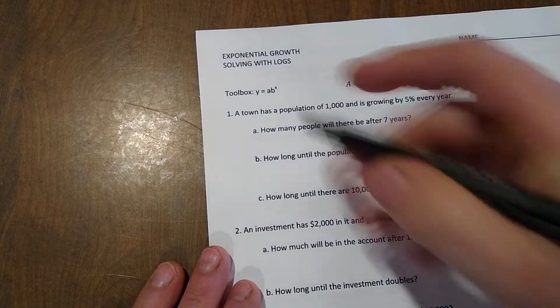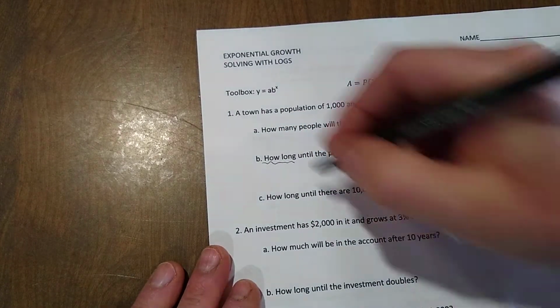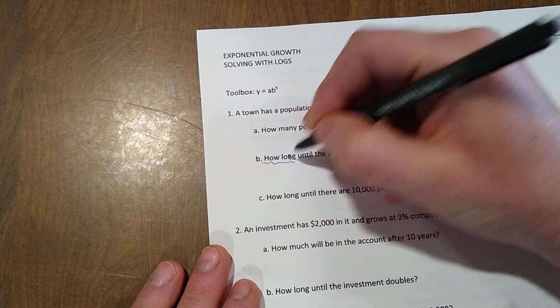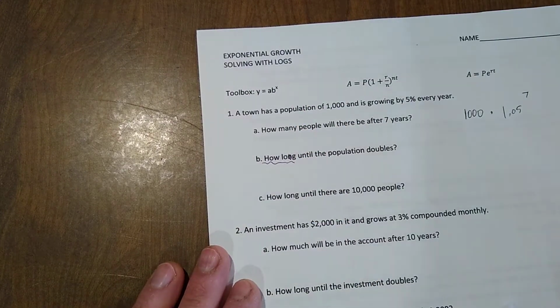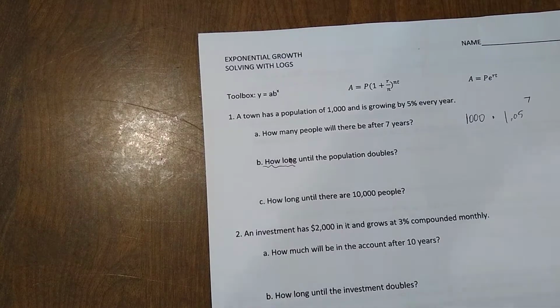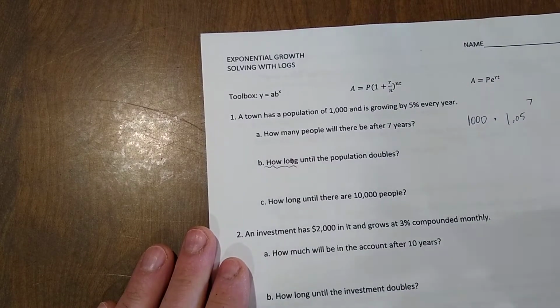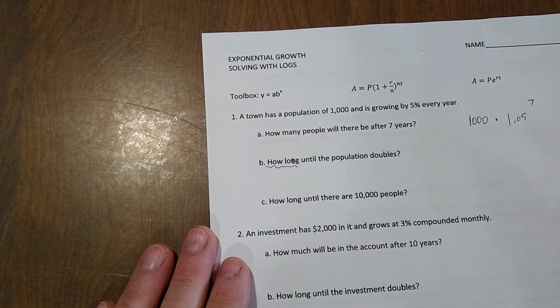As soon as you see the question, how long, what you can do is just cross out the n. When you see how long, cross out the n, a log. That's how you do it, with a log. So as soon as you see the question, how long, you're going to use the logarithm when it comes to exponential growth problems.